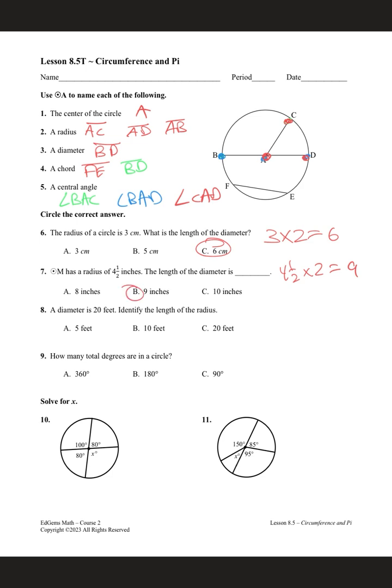On number 8, it says the diameter is 20 feet. Identify the length of the radius. Well, I'll just go in reverse from what you did for 6 and 7. If they give you the diameter, 20, and they want you to find the radius, you divide it by 2. And 20 divided by 2 is 10. And for number 9, it says, how many total degrees are there in a circle? There are a total of 360 degrees in a circle, all the time, every time.